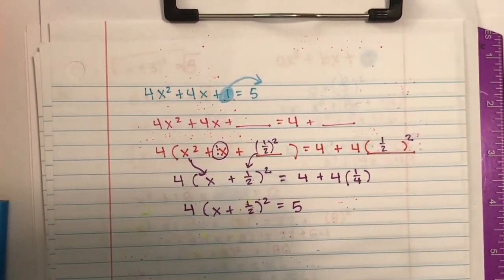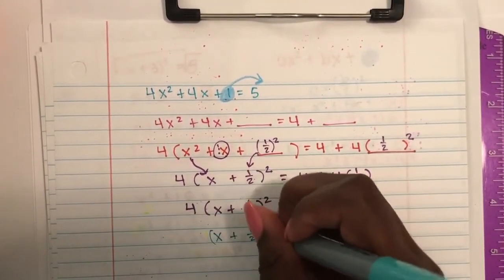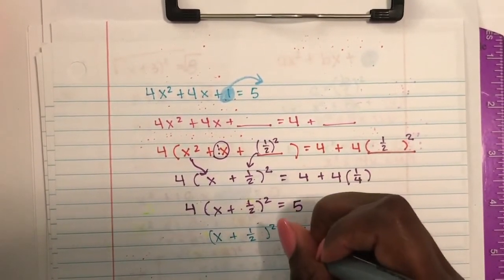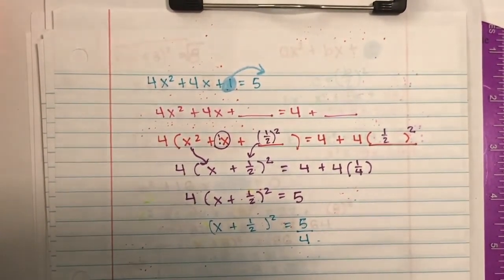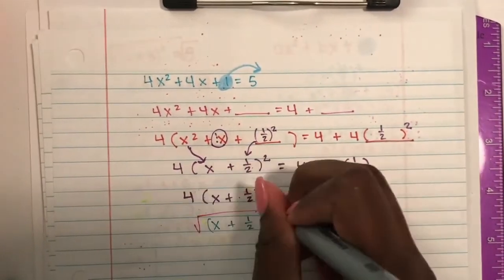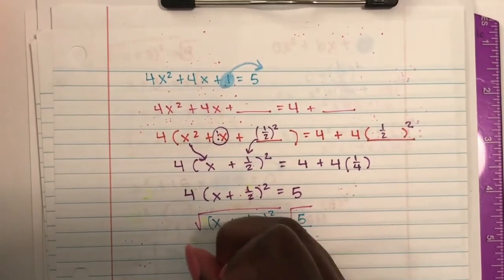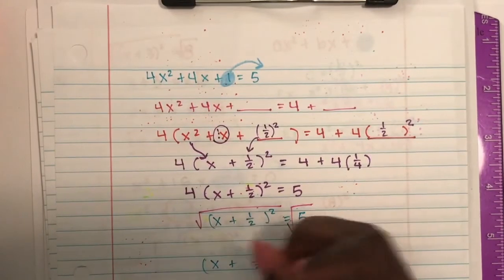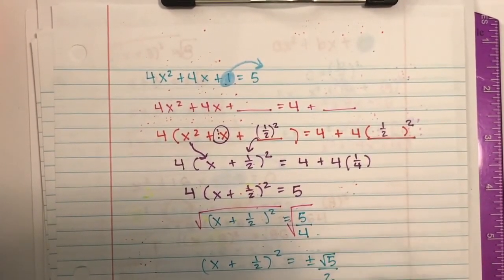And then we just continue by solving by square root. So you would divide by 4 on both sides. And then you would take the square root of both sides. That makes this x plus a half equals plus or minus square root 5 over 2.